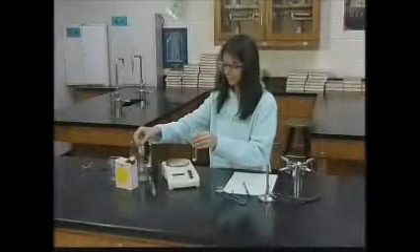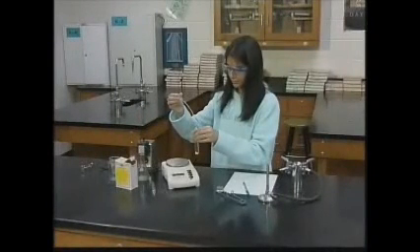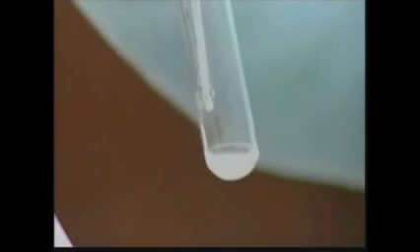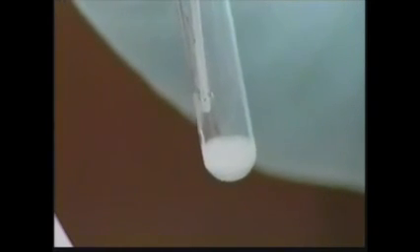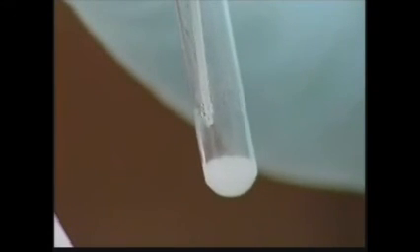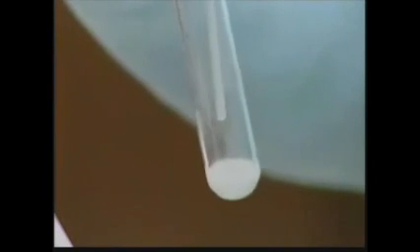Now the student adds the hydrochloric acid to the test tube. Notice that she only adds 1 drop at a time, then gently shakes the test tube after each drop. Now, as you look closely at the reaction between the baking soda and the hydrochloric acid, write down any observations that confirm that a chemical reaction is actually taking place.